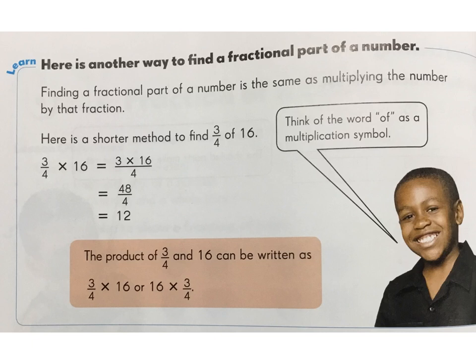When you do that, you're going to multiply the numerator, which in this case is 3, times the whole number, in this case 16. That is going to give you 48. Now we know that the fraction bar also means to divide. So here we have 48 over 4, which also means 48 divided by 4. 48 divided by 4 equals 12. So therefore 3/4 of 16 is 12.